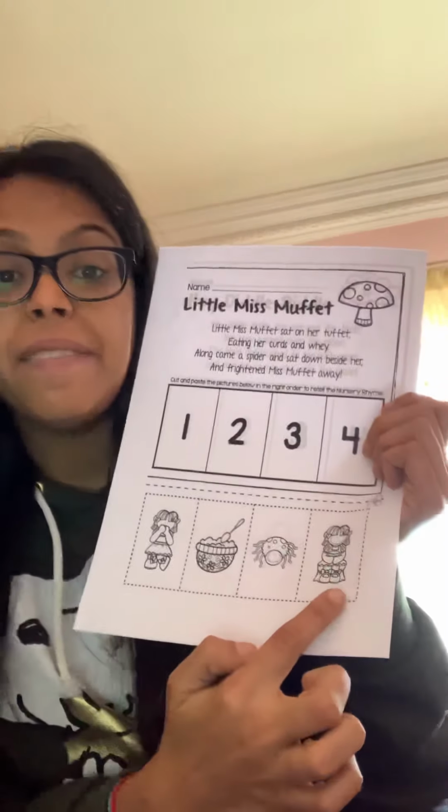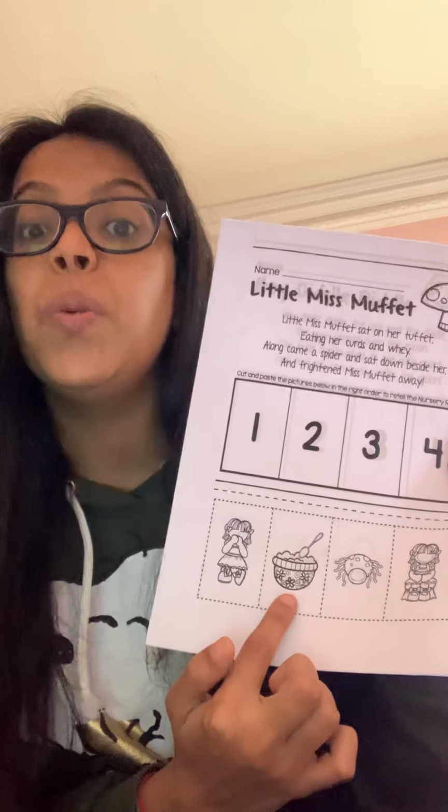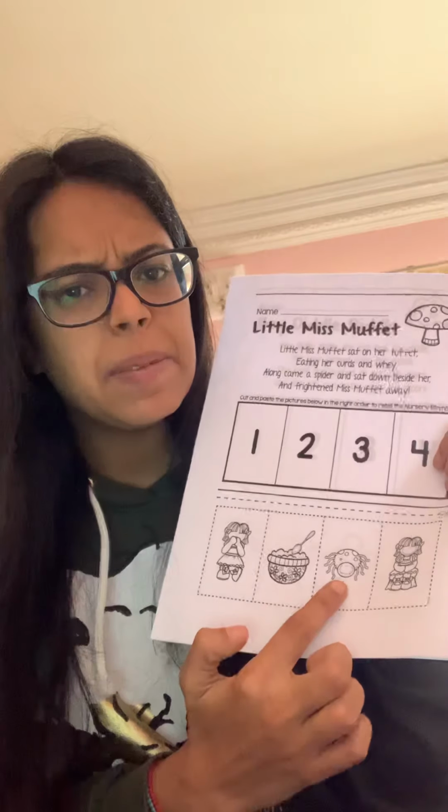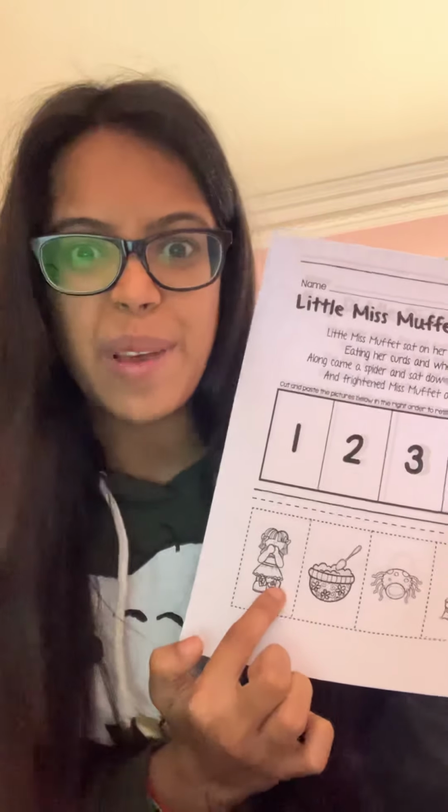Let's read this one more time. Little Miss Muffet sat on her tuffet, eating her curd and whey. Along came a spider and sat down beside her and frightened Miss Muffet away.